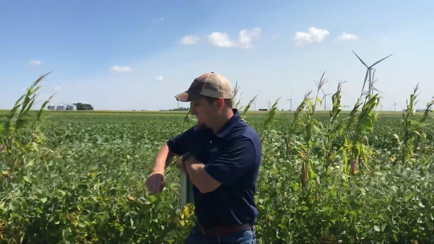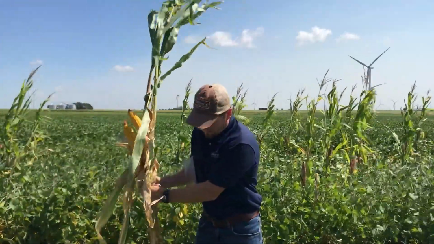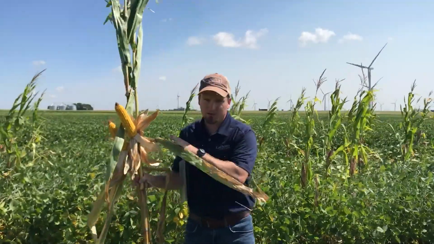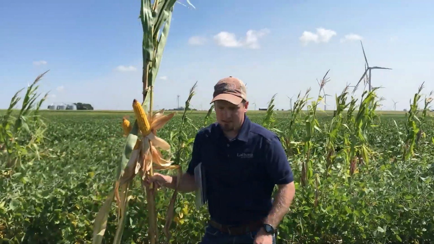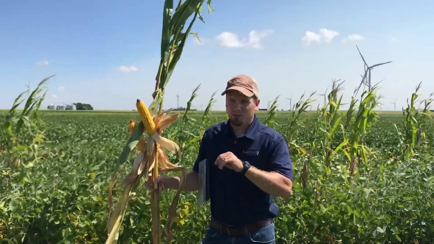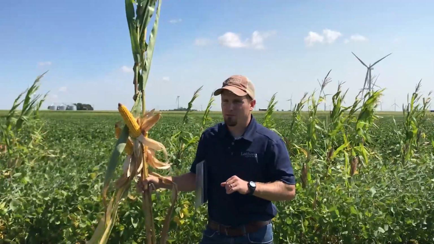So I'm going to grab a couple of these plants that I've got here. I'm going to do my best to hold them up beside me here, but this particular hybrid, if you look in the book, has a really good emergence score, and that's what I want to tune you into too in terms of hybrid management, making sure you understand that emergence rating.